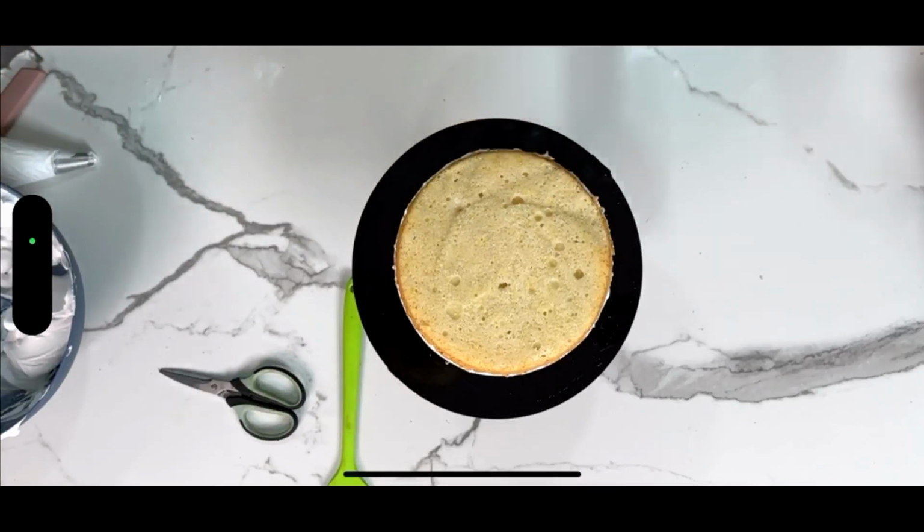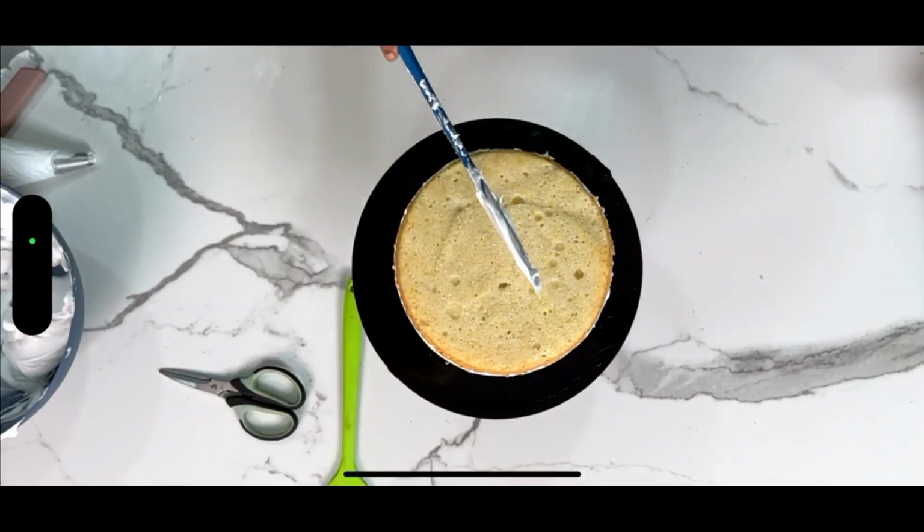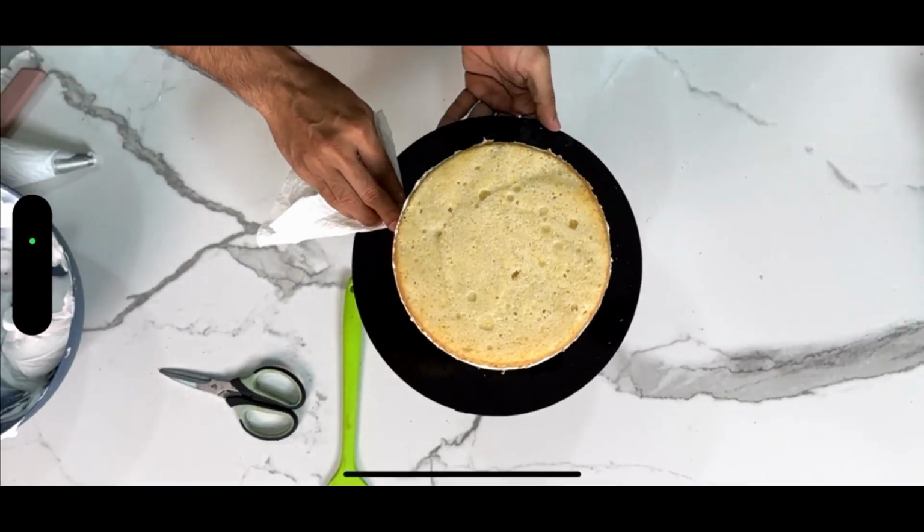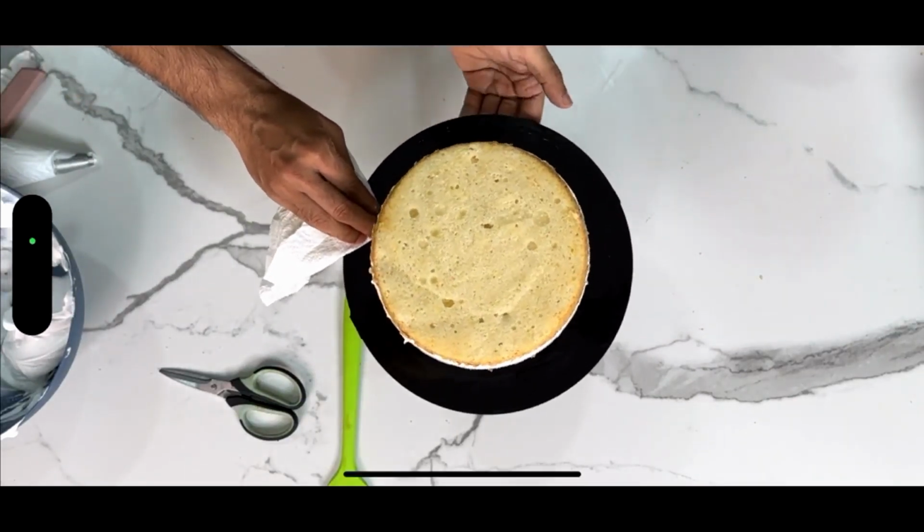Okay, so what we are going to do now is the top part first. Instead of using the spatula, putting a dollop on top and then using the offset palette knife, I prefer using a piping bag to do everything.